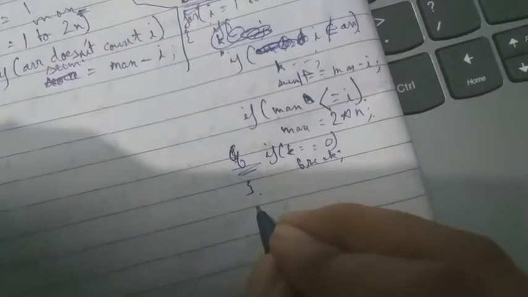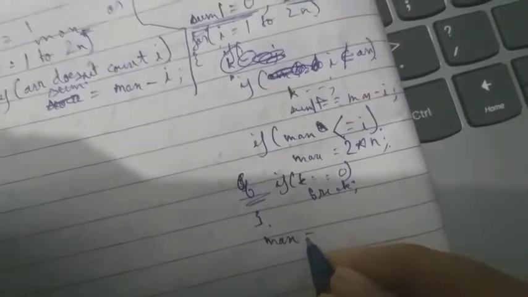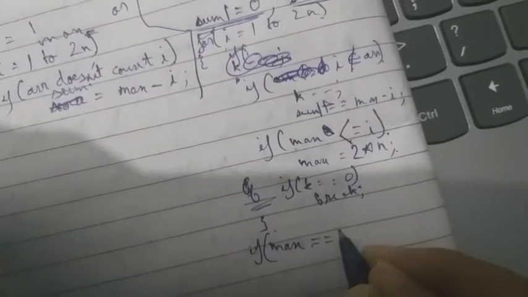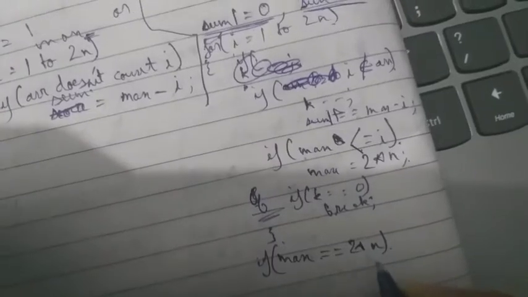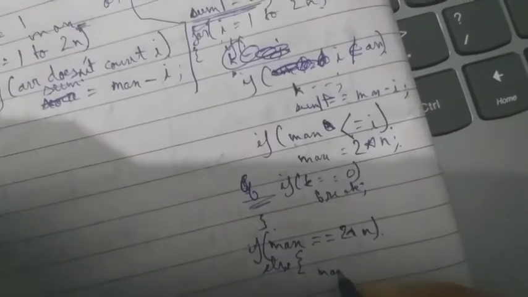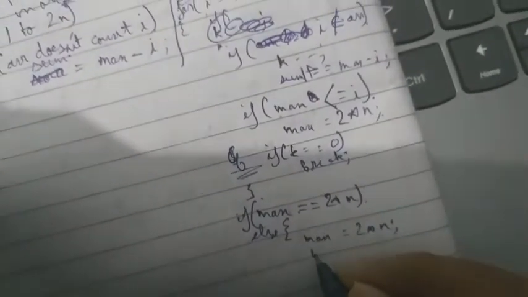For sum 2, first of all we have to check whether the maximum present is already 2 into n. If it is, then it's okay, else maximum is equal to 2 into n and k minus minus.